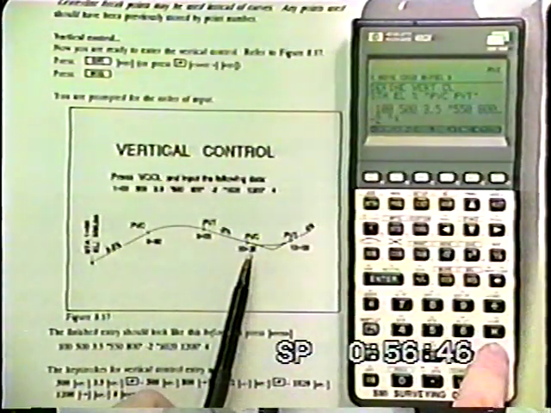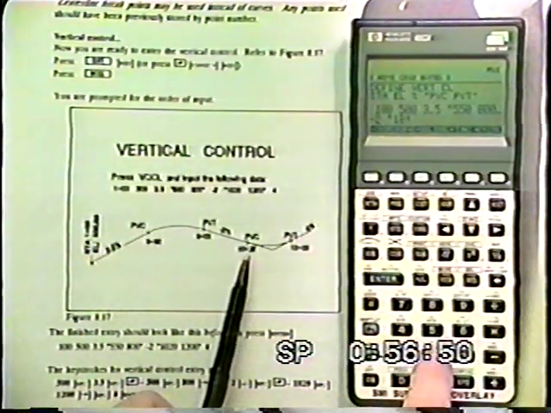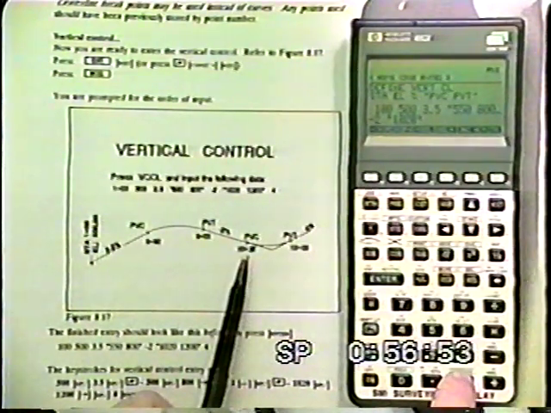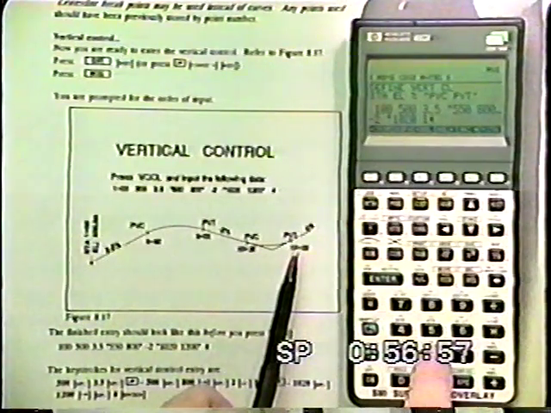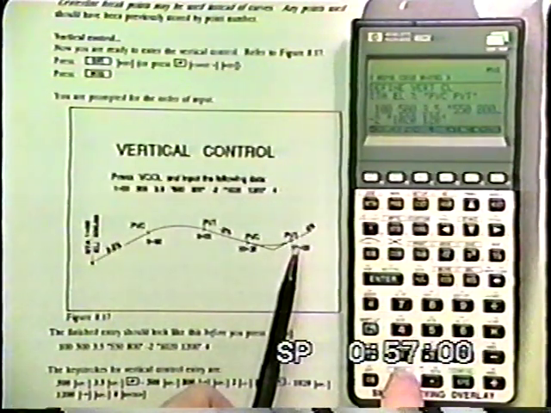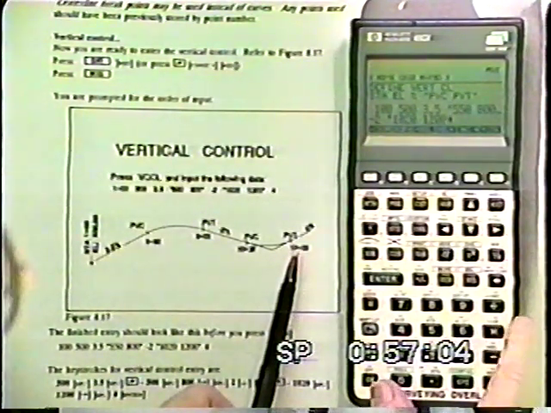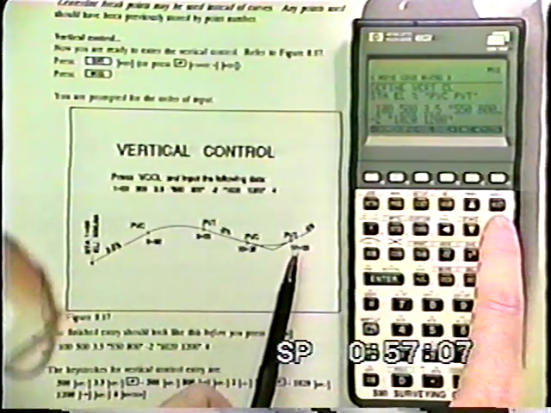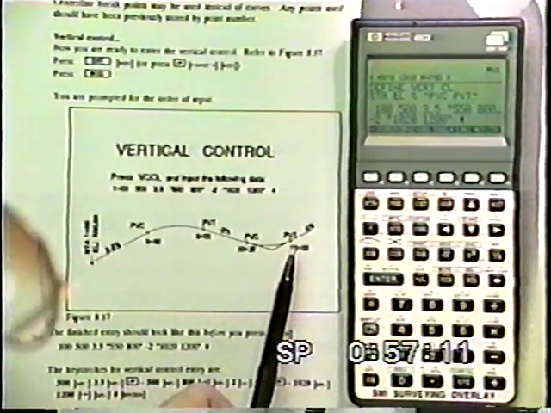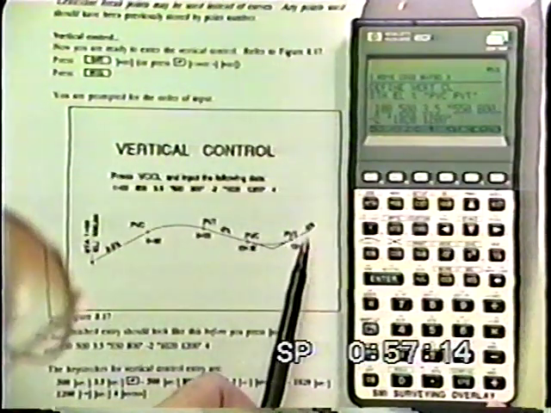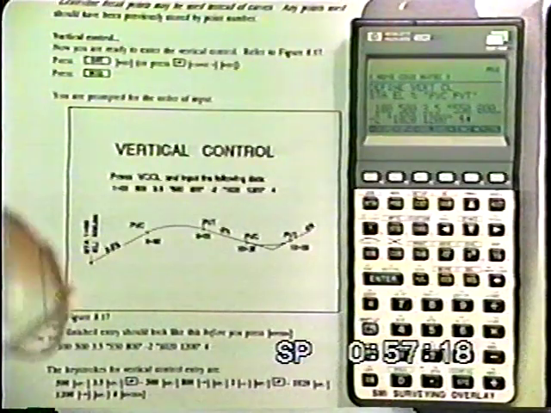Shift right, minus for our quotes. 10, 20 is the station of the PVC. Space. 12, plus dot dot, and we don't put the plus in for the station of the PVT. Then we cursor right this R key, space, and we go the last percentage. So it's going to go plus 4% throughout.